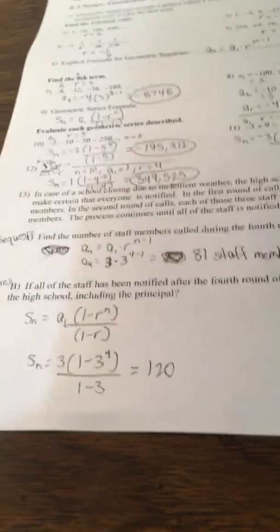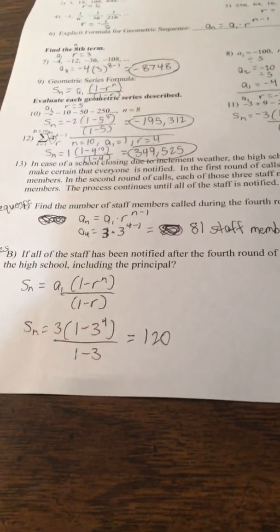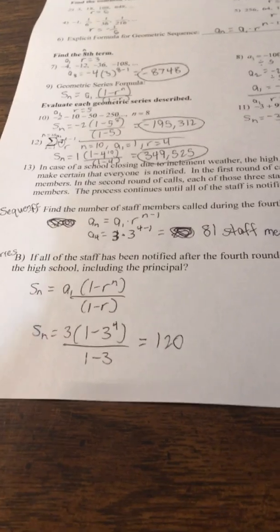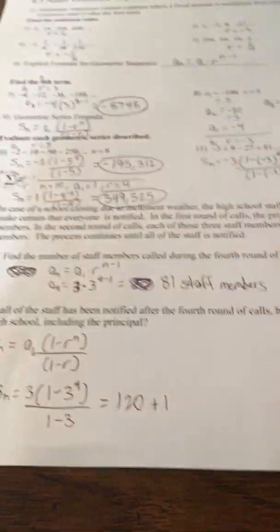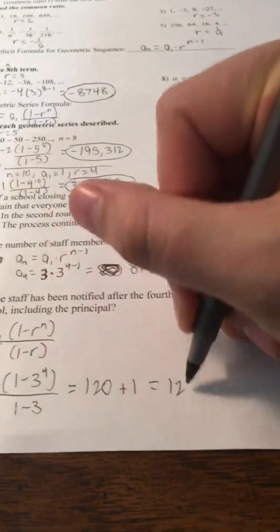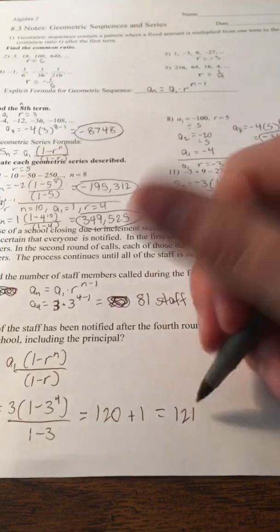120. Now, 120 people are called. However, how many people are on staff, including the principal? The answer isn't 120. You know what it is? It's 121, because 120 people have been called, plus the principal. All right, total 121 staff members.